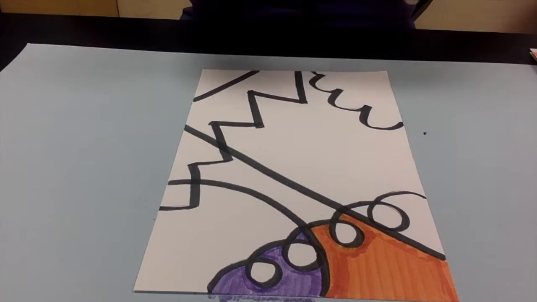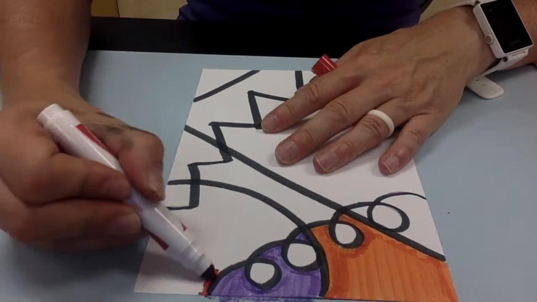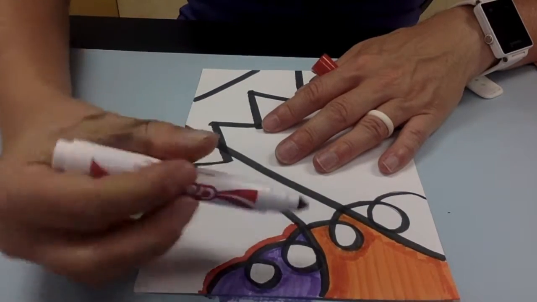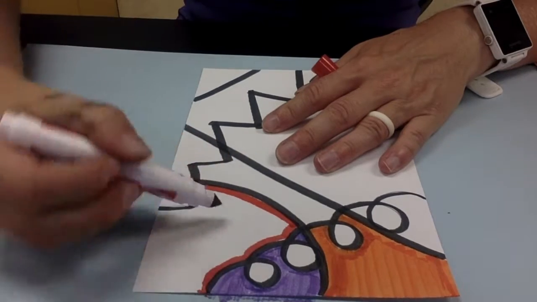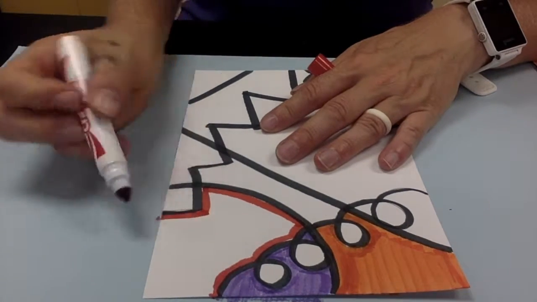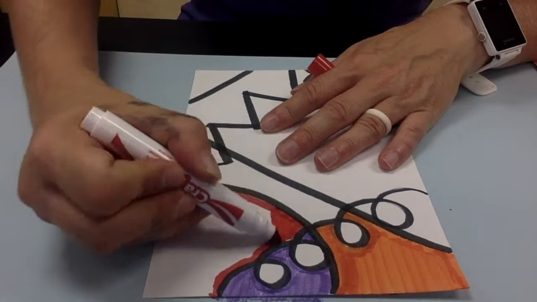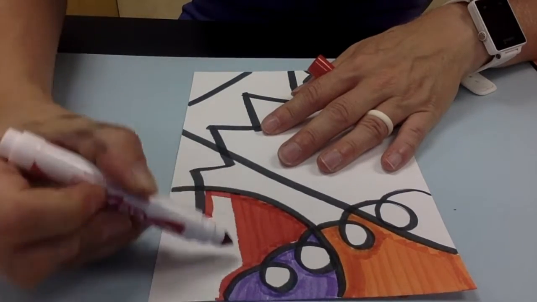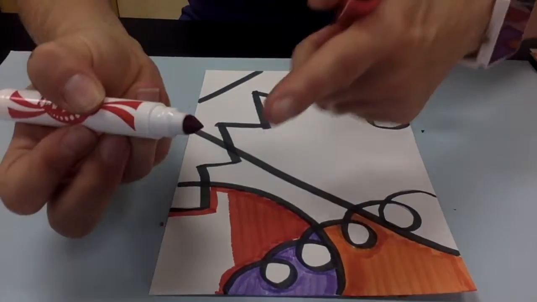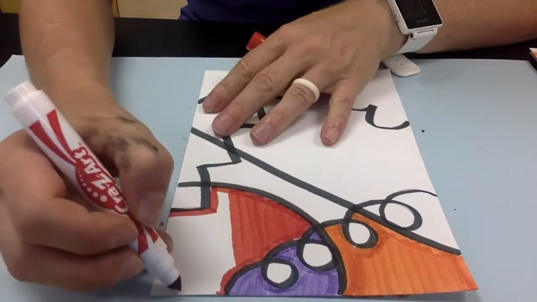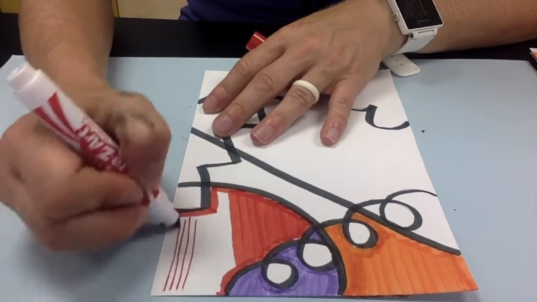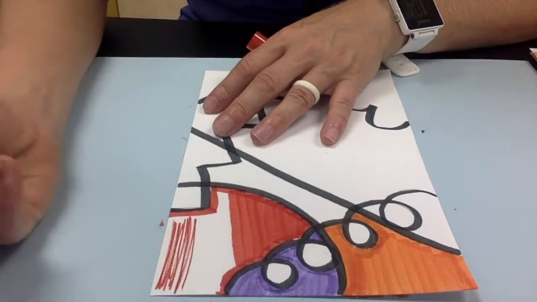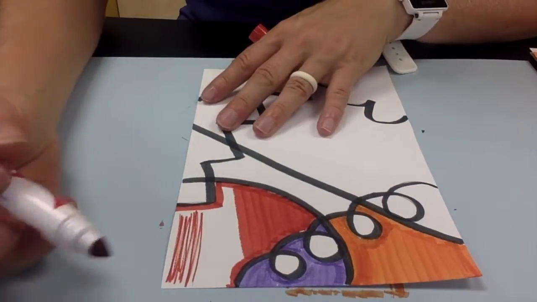New color. Every time I go into a new section of this project, I want to go ahead and get a new color so that there's variety in my colors. Okay, and the other thing that I would like to show you is I am using the sides of my marker. There's a really sharp little tip on the top, but I'm going to be spending a long time coloring if I do this. And it's also very messy, yucky.